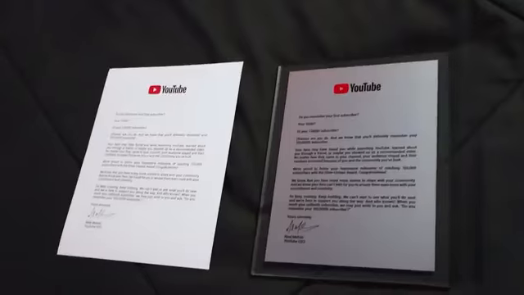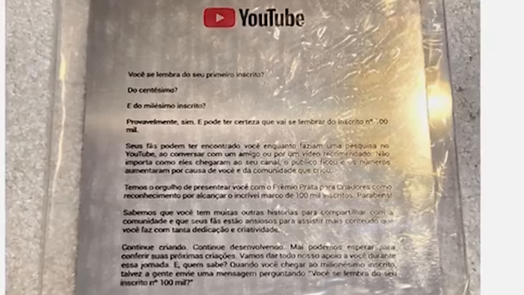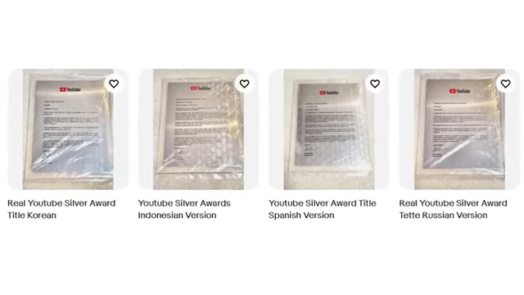They also shrunk down the letter awards. So this is still Neil's letter, but smaller. These awards do exist in other languages, but when they're translated, they all say the same thing, and the design and shape is all the same as well.